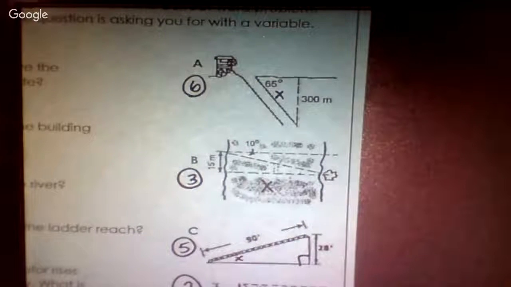133, ladies and gents. And we're going to jump to the other side of that page.